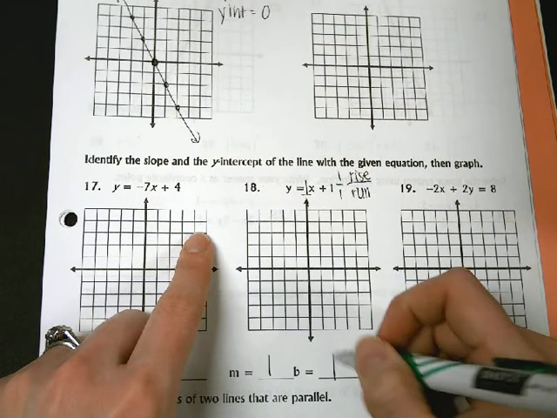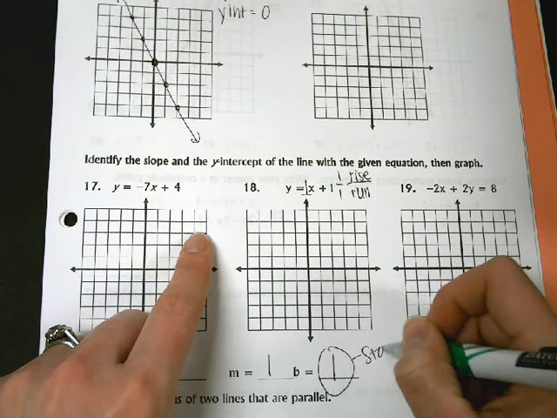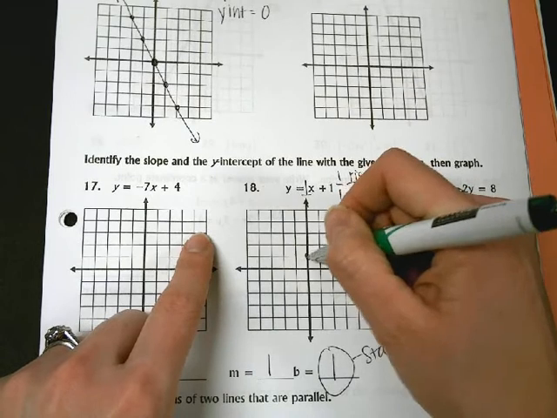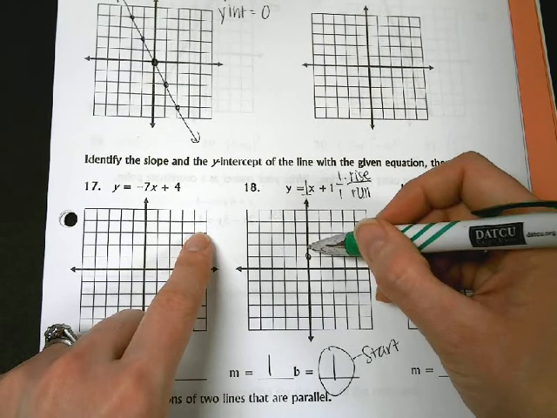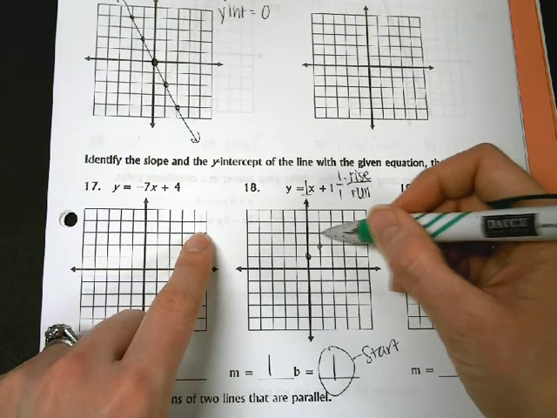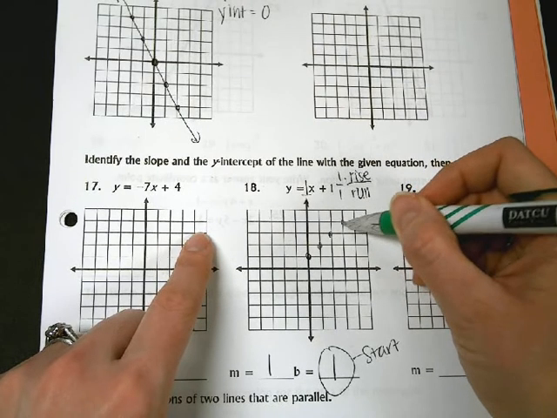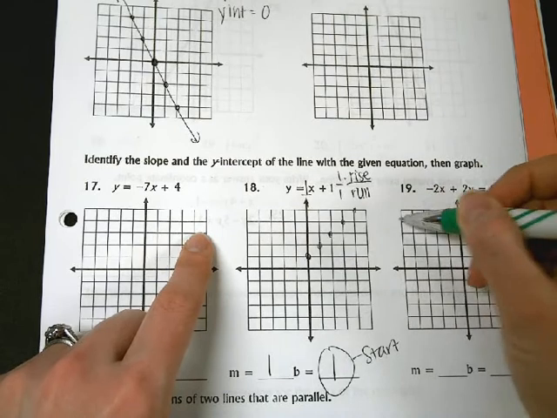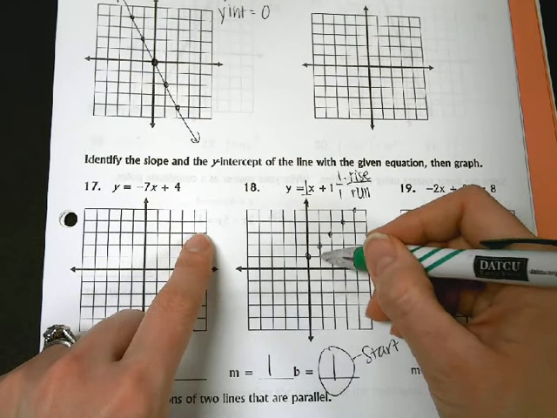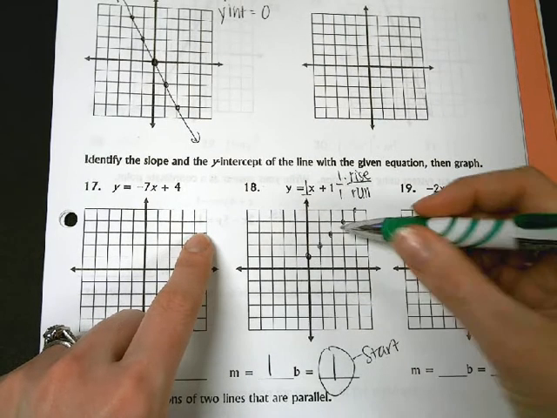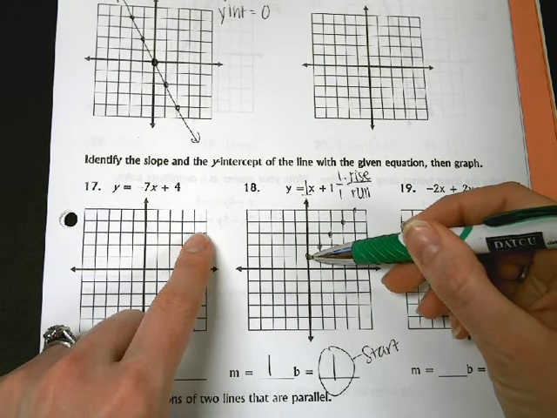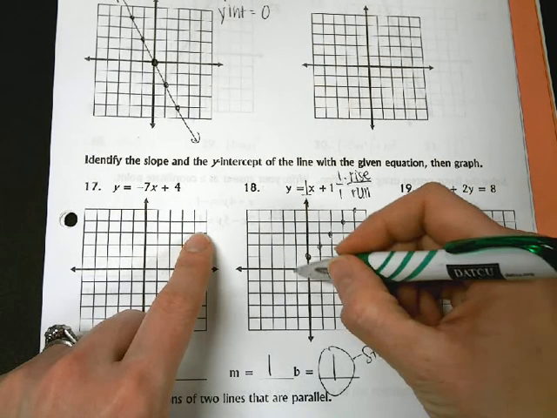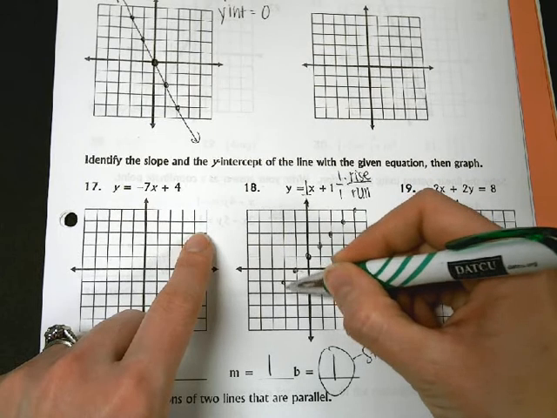Then if you want to work backwards, you can. See how you go from this dot to that one? You go down 1, left 1. So you can repeat that to extend your line backwards and connect your dots. Just a hint for number 19, you have to get it in y equals mx plus b form first. Okay, so move those letters over.